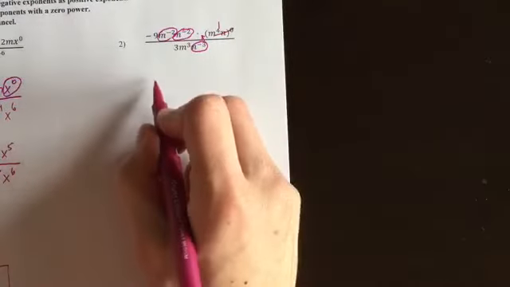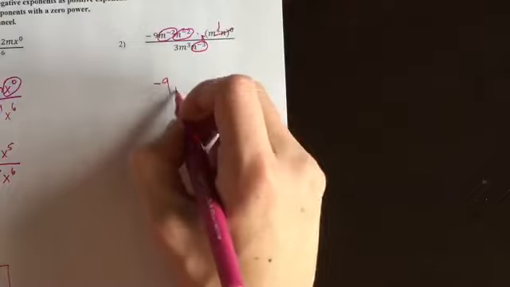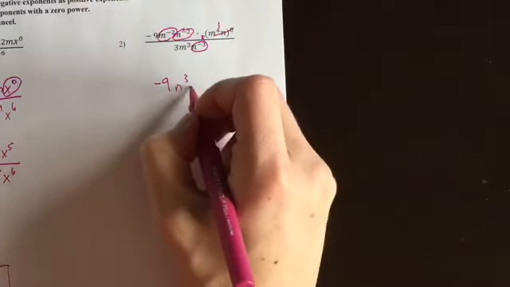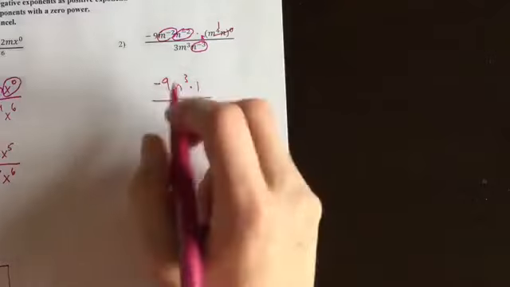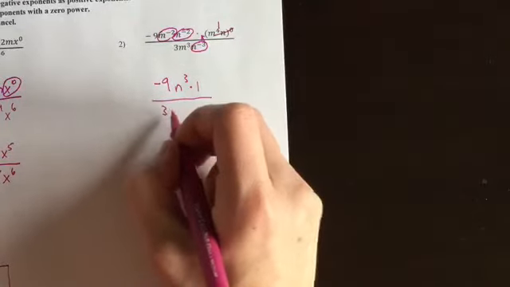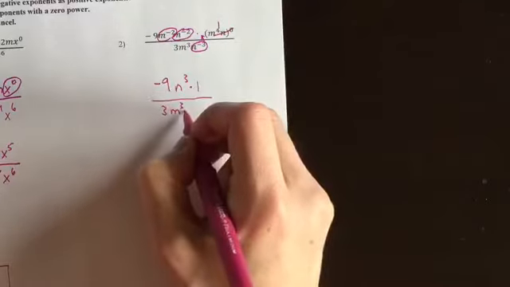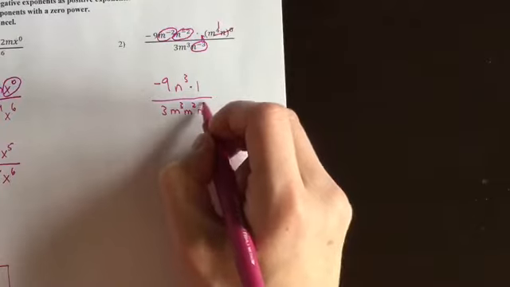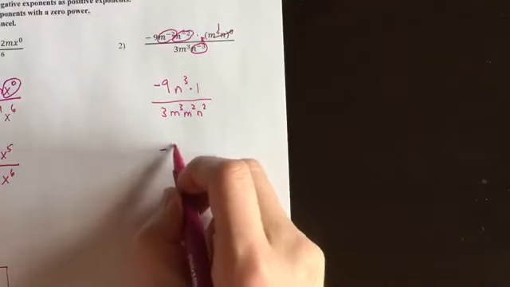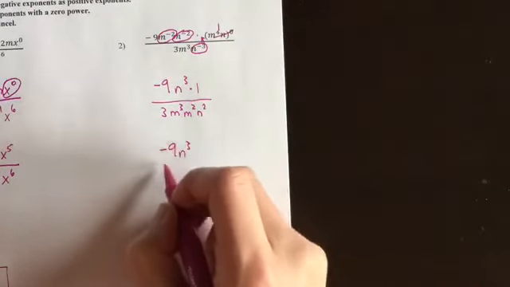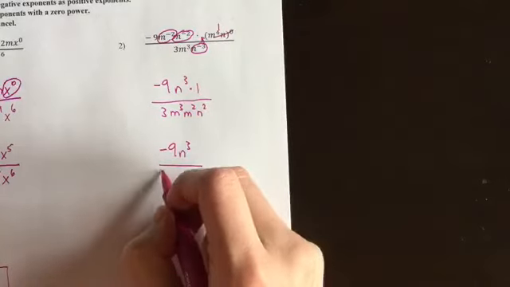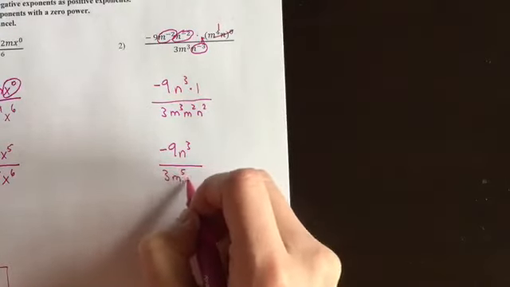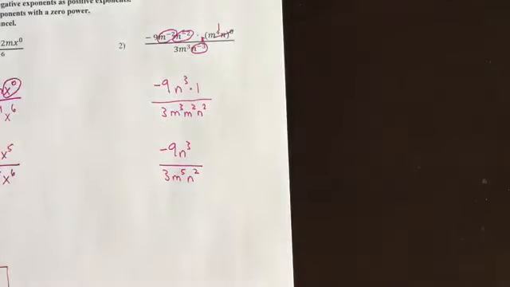Okay. So I'm just going to rewrite. Negative 9, now that'll be n to the 3rd up top. Right, we can write in our times 1 if we want to show that. And then on the bottom, 3m to the 3rd. Now we bring down our m to the 2nd and our n to the 2nd. Good. So we'll simplify our numerator, right? Just times 1 is going to be negative 9n to the 3rd over, simplify our denominator, 3m to the 5th n squared. And now we'll go ahead, reduce and simplify.